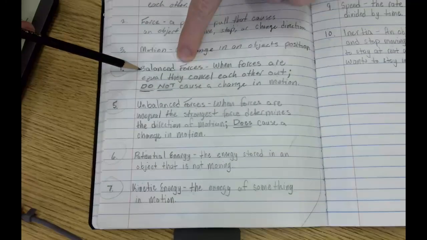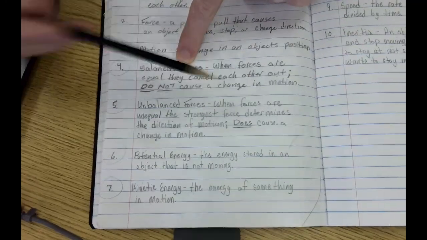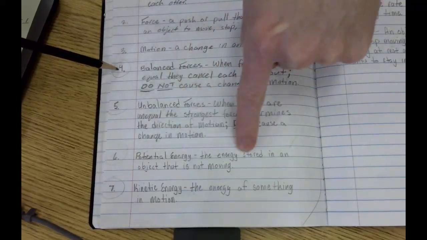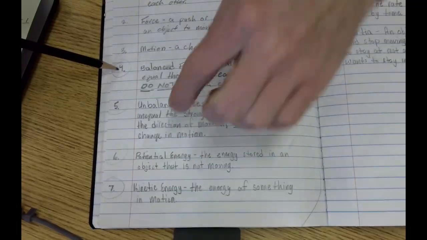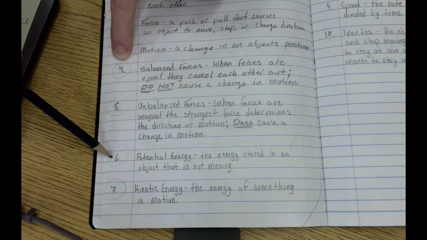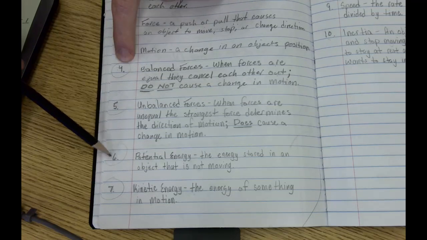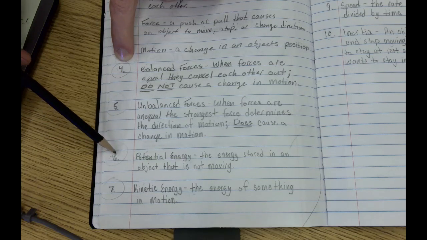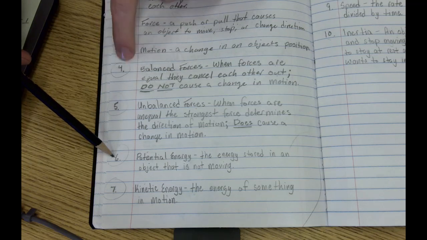Balanced forces do not cause a change in motion, so that means no motion. Potential energy is stored in something that is not moving. So we can pair balanced forces and potential energy together, because both of these mean that there is no motion. If there are balanced forces acting on something, that thing has potential energy. Or if we can say something has potential energy, it's because balanced forces are acting on it.